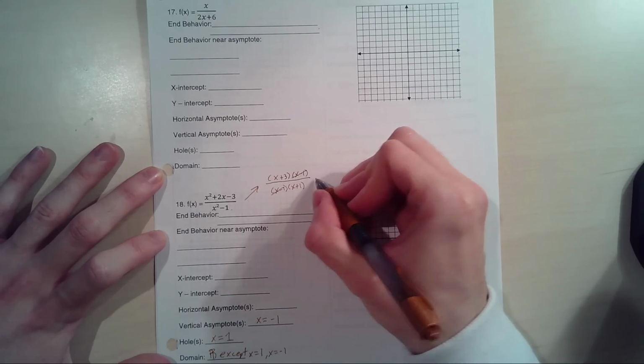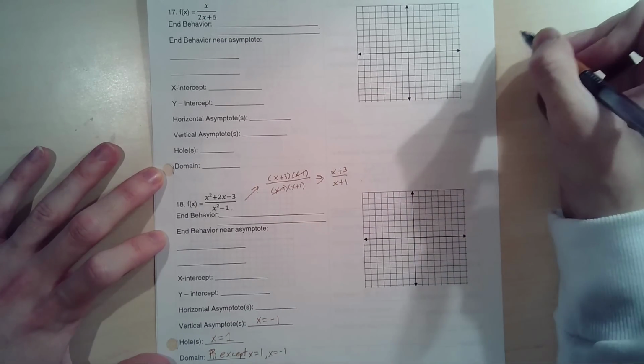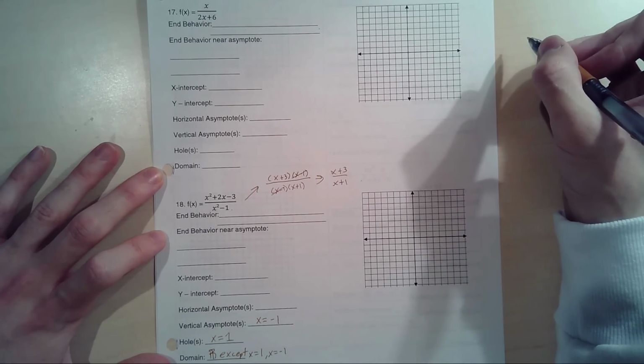Easy enough. This function now effectively becomes (x + 3)/(x + 1). In fact, it'll look identical to it except for an itsy-bitsy hole at x equals 1. We can now graph the rest of this thing, or at least talk about the rest of this thing.